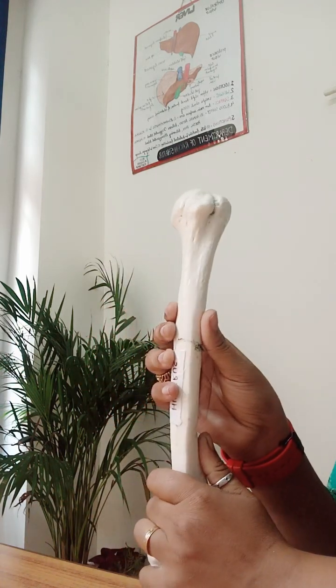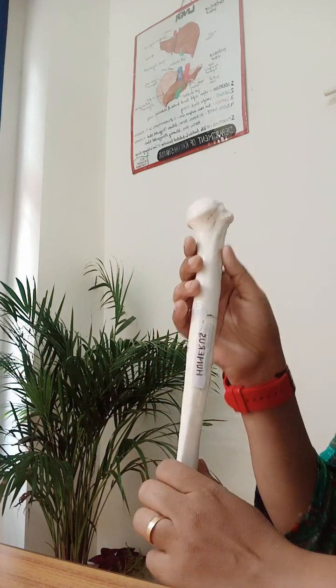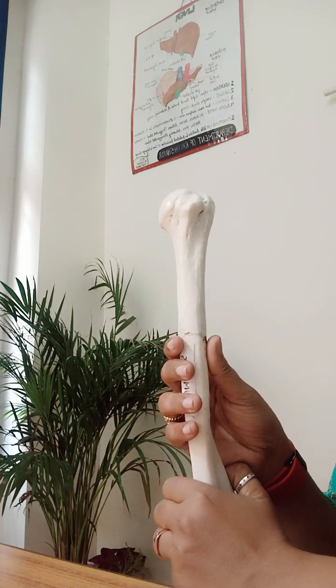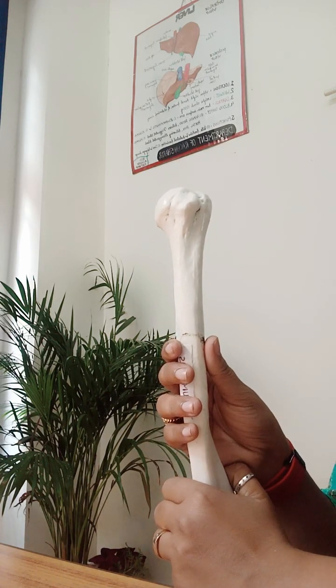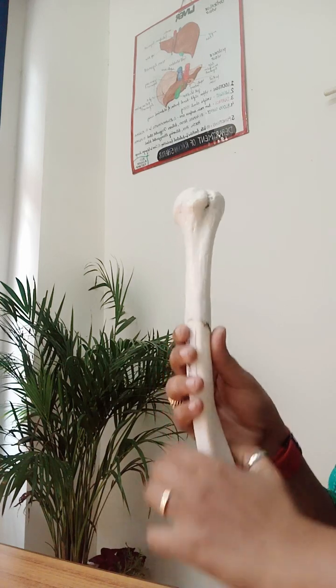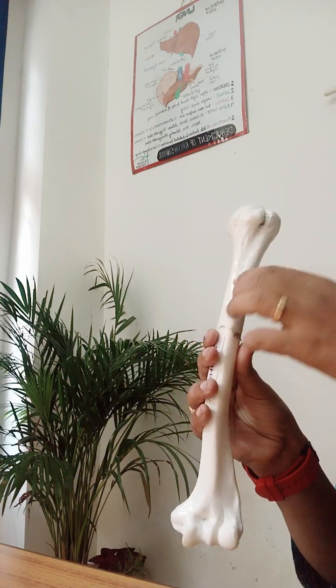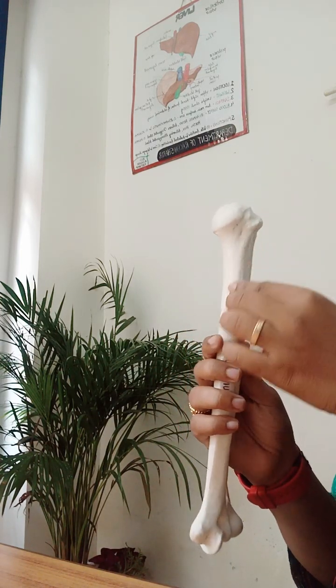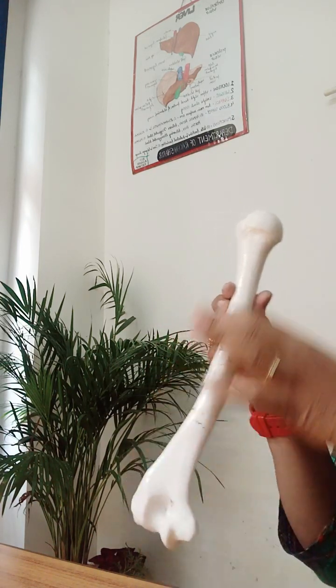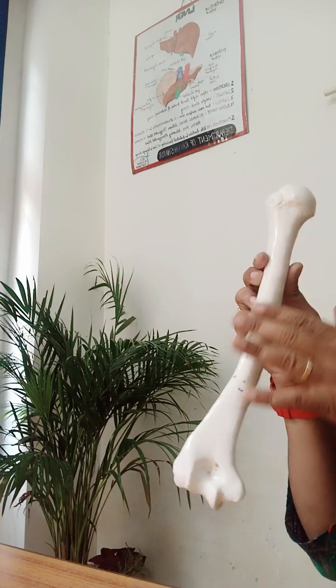We can talk about the surfaces. It has three surfaces: anterolateral surface, anteromedial surface, and posterior surface. Anterolateral means between the anterior and lateral borders. So this is the anterolateral surface, this is the anteromedial surface, and between the medial and lateral borders is the posterior surface. So this is the posterior surface.